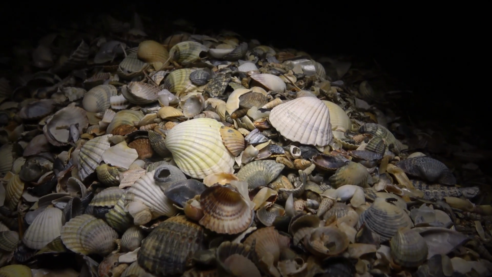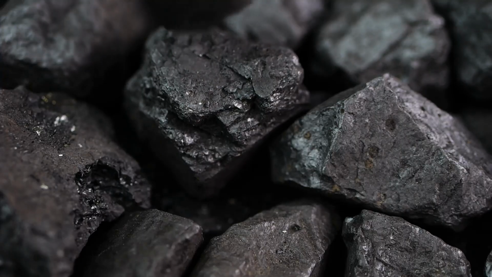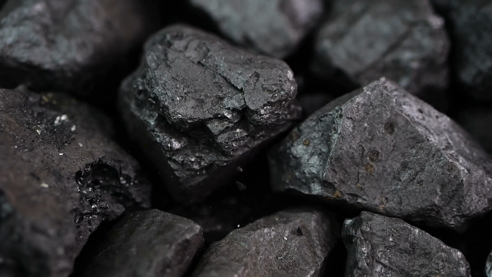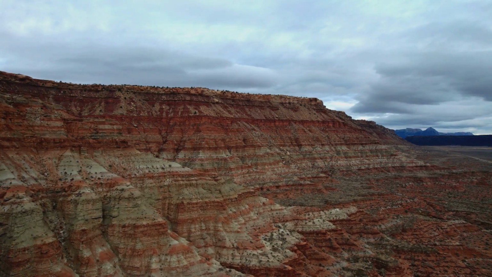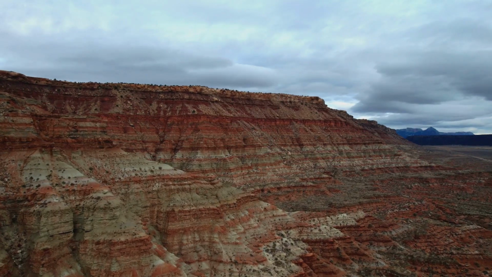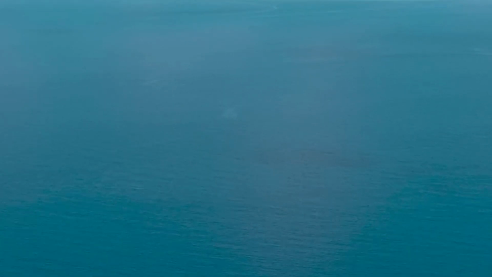Lithosphere. Earth's crust and upper mantle. Some carbon gets buried as dead organisms pile up on the ocean floor. Over millions of years, pressure and heat transform that carbon into sedimentary rock or fossil fuels. This part of the cycle is very slow and acts like a long-term carbon vault.